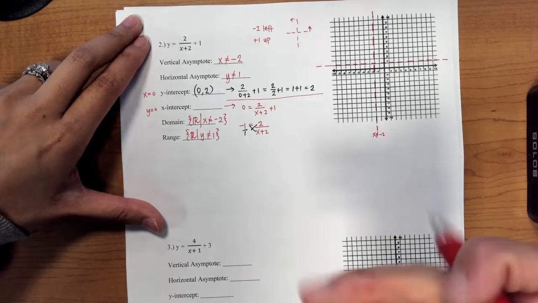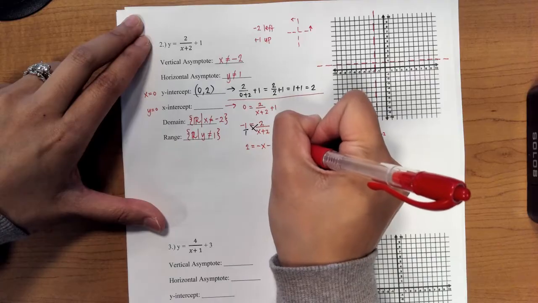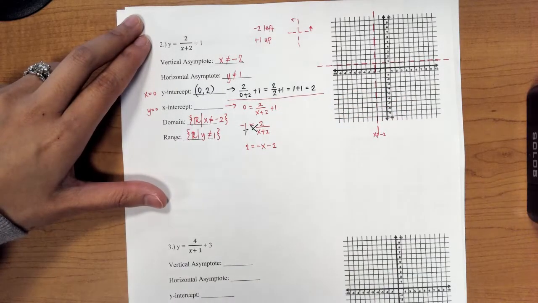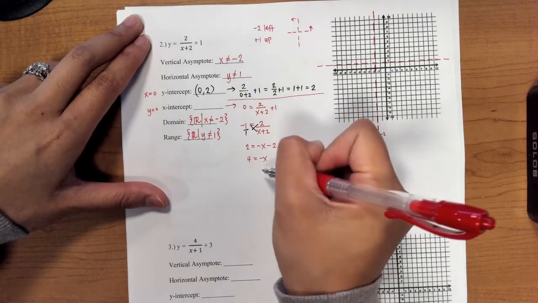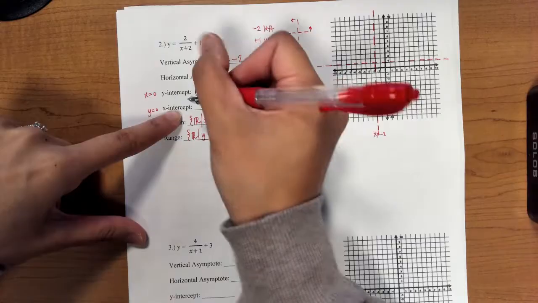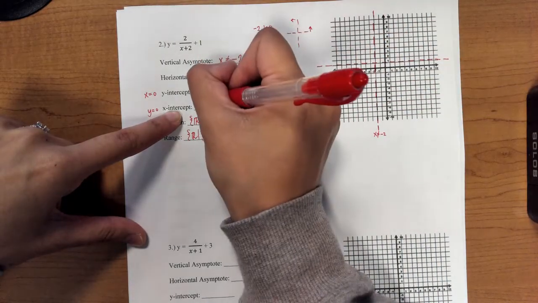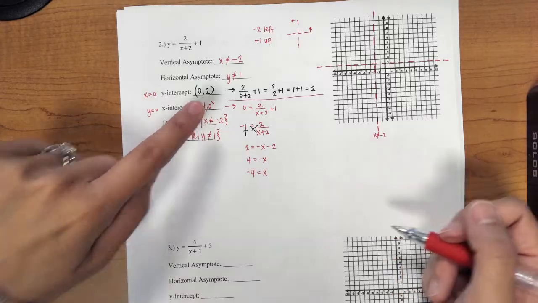So that gives me 2 equals -x minus 2. Show your work carefully here. I'm going to add 2 on both sides, so I get 4 equals -x. That means -4 equals x. So that means here I have -4 comma 0. When my y is 0, x is -4.